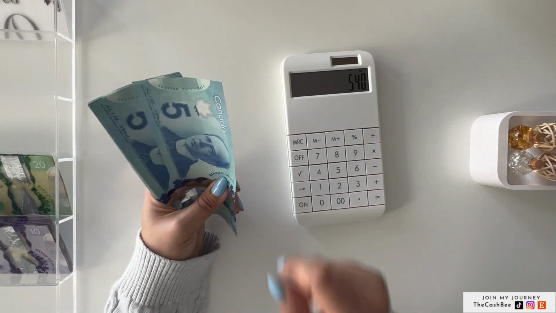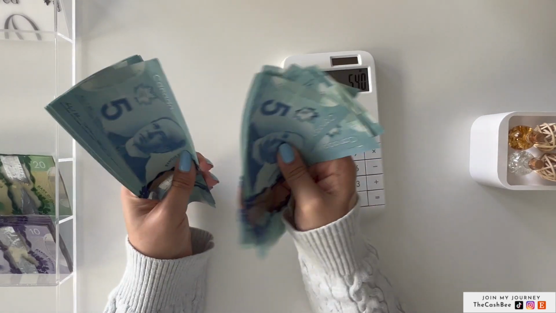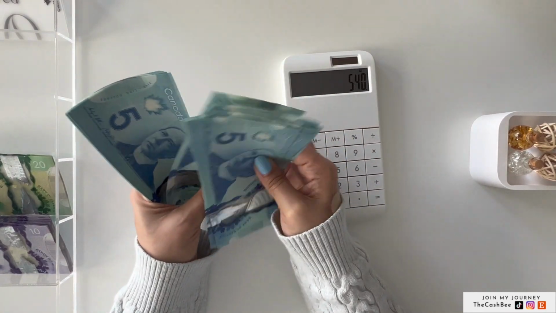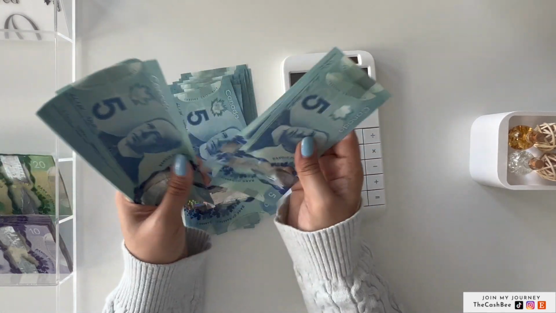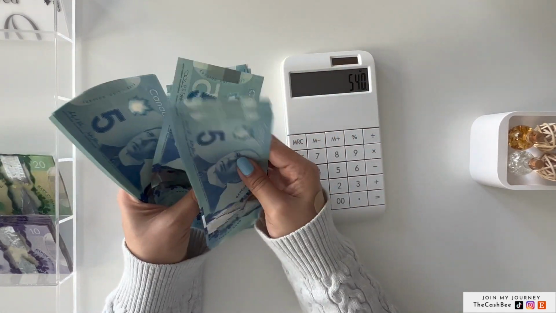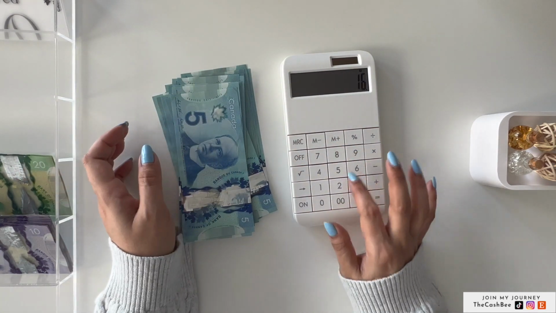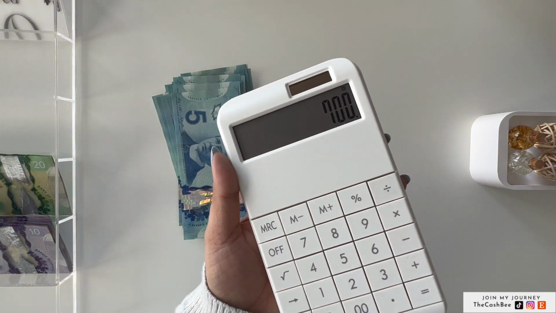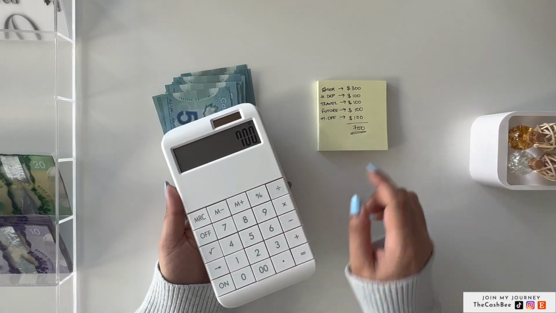And then the 5s. So 5, 10, 15, 20, 25, 30, 35, 40, 45, 50, 55, 60, 65, 70, 75, 80, 85, 90, 95, 100. 5, 10, 15, 20, 25, 30, 35, 40, 45, 50, 55, 60. So plus 160 equals 700, which is exactly what we pulled out from our goals binder.